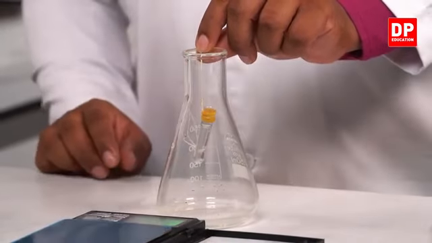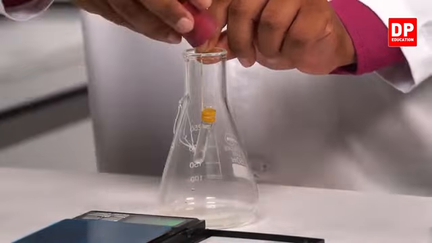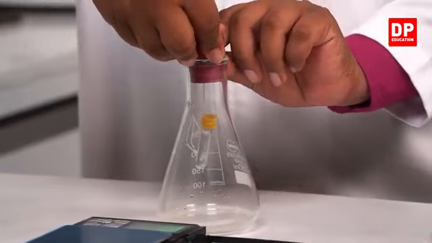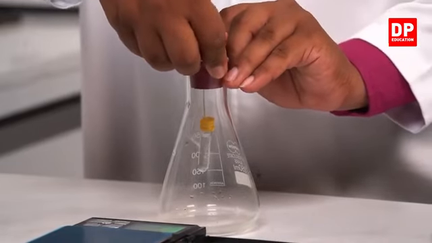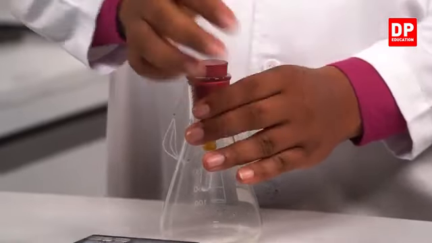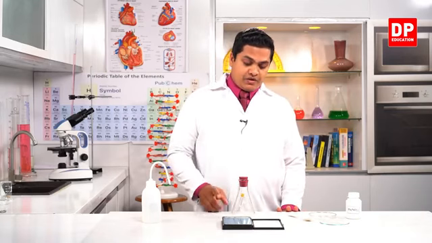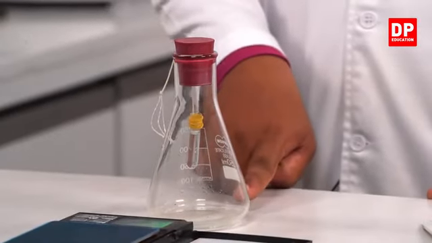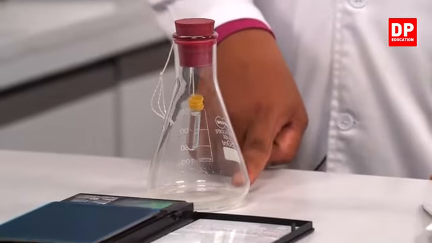Right. So I'm going to keep it in this position, and I'm going to insert the cork very well so that it seals up. Make sure to seal the system very well, because I told you that it should be an enclosed system. It should be a closed system. So this is my system now: the ignition tube which contains sodium chloride, and the larger vessel, which contains lead nitrate.